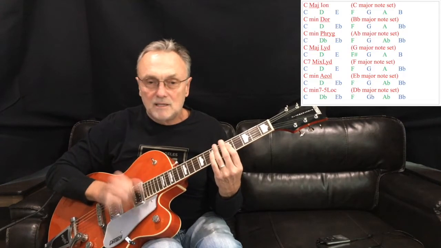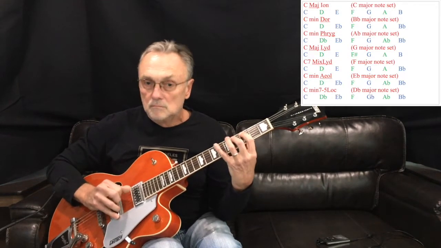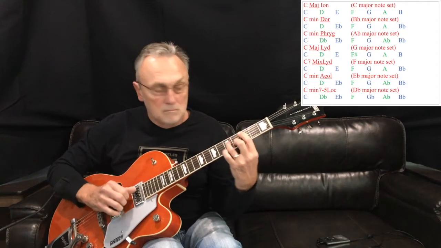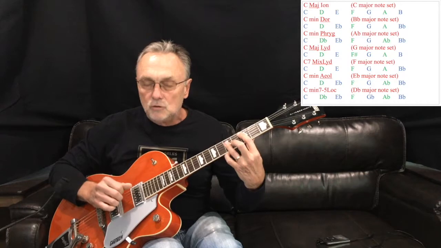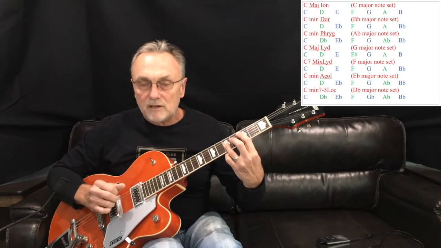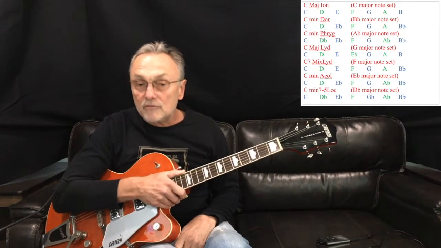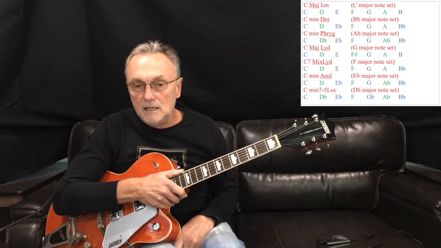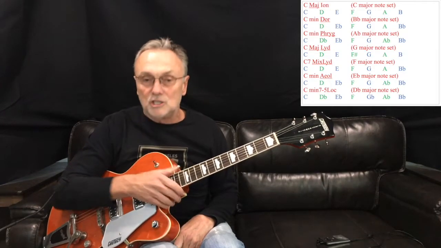Doing the same exact thing, the only thing we've done is turn the C minor into a major and still continued to play the 4/5 of A flat major to get to that C. So the A flat major note set is C minor Phrygian or C Spanish Phrygian.